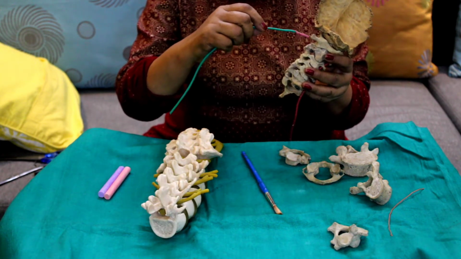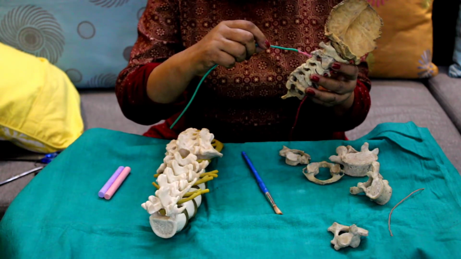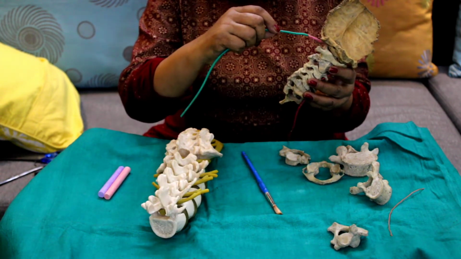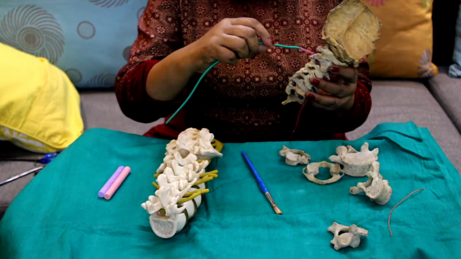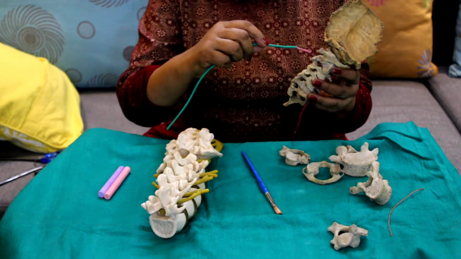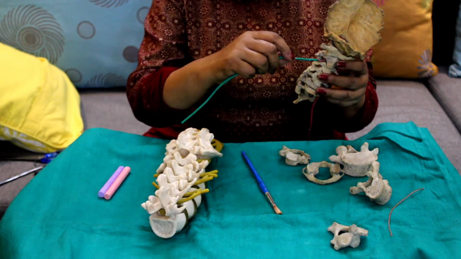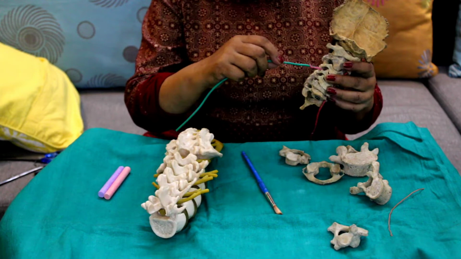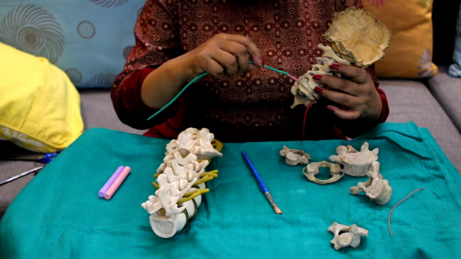In the cervical vertebra, you will get the 8th cervical nerve. One is above the first cervical and another is below. In this way the nerves come out through the intervertebral foramen. So this is the intervertebral foramen, you will see.